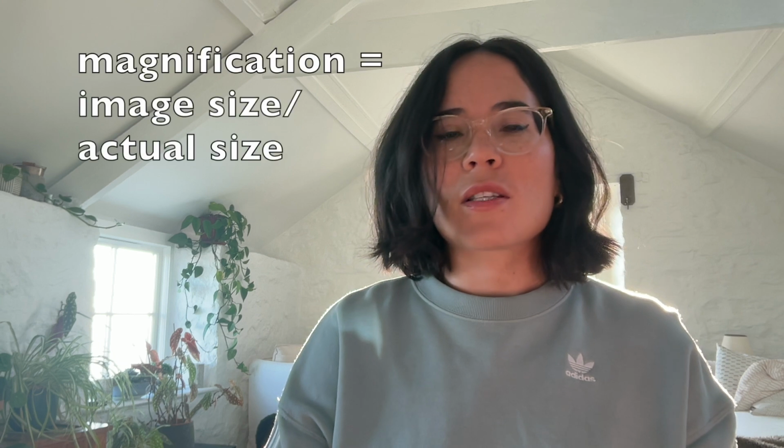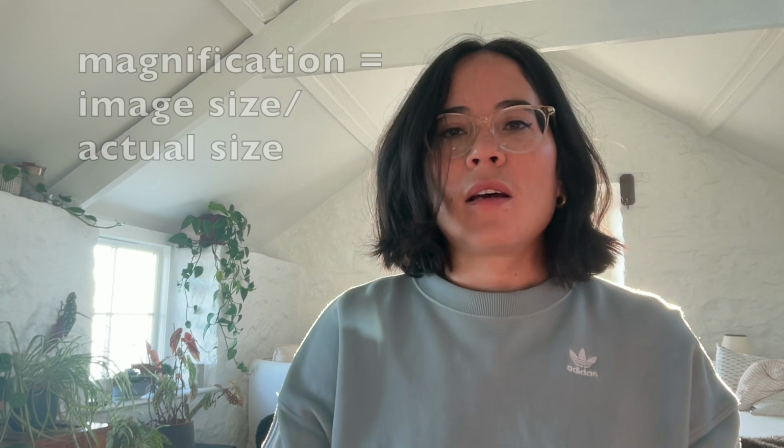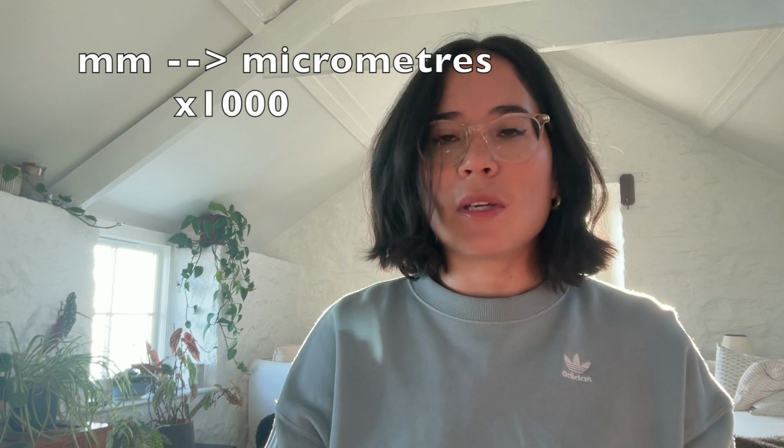We can do a calculation in order to determine magnification. Magnification is image size divided by actual size. So use a formula triangle, and that will enable you to rearrange that equation to find image size, magnification, and actual size, depending on the data they give you in the question. One thing to be aware of is you will need to make sure that your image size and actual size are in the same units. That's often micrometers. So make sure you're happy converting between millimeters to micrometers. You need to multiply by 1,000. Obviously do the opposite if you're going from micrometers to millimeters.